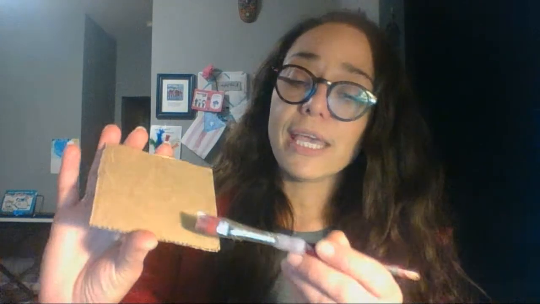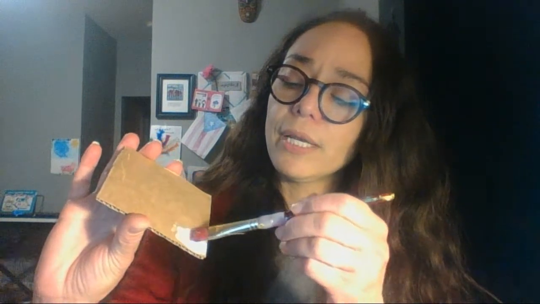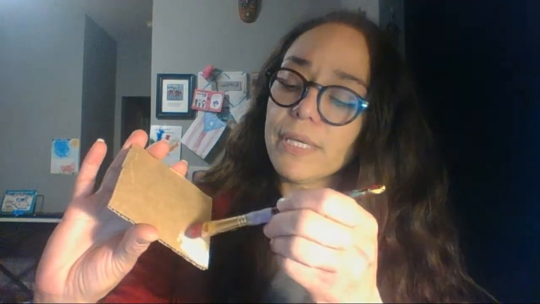I'm taking my paintbrush. If you don't have a paintbrush and you have a Q-tip, cotton swab, that is, or your finger, you can just put it in here on your piece of cardboard, and then you can glue in there different things that you like.